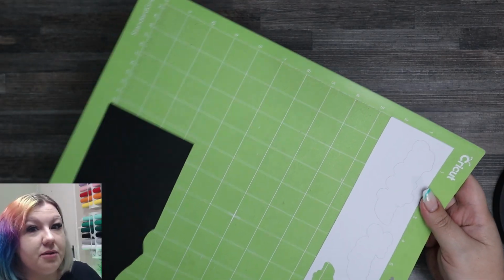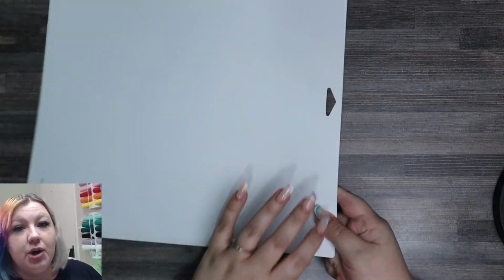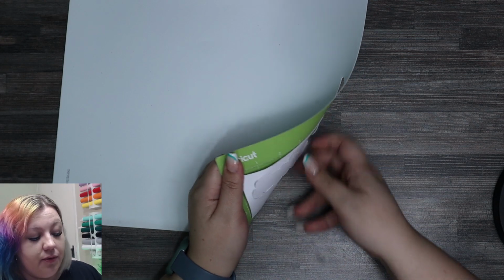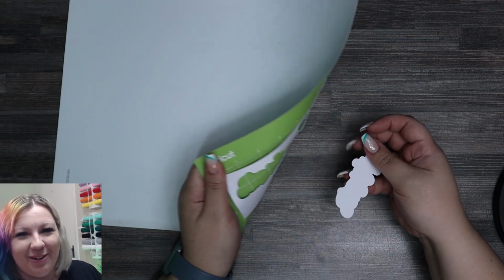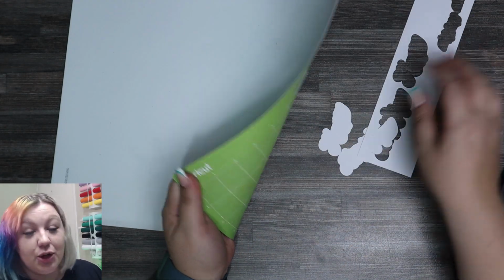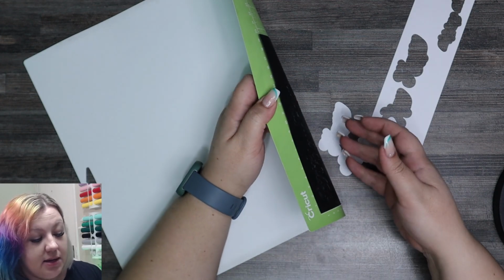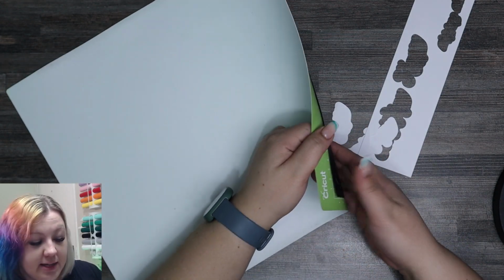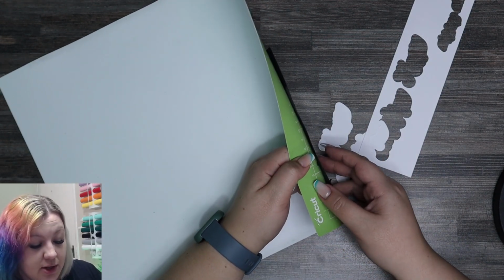Now that we've cut both of our pieces, we need to turn the mat over and remove the paper from the mat so that it doesn't curl. Because if you remove the mat from the paper, it will curl. It is more important to do it on this side because these parts are very delicate. So we want to do this very gently.